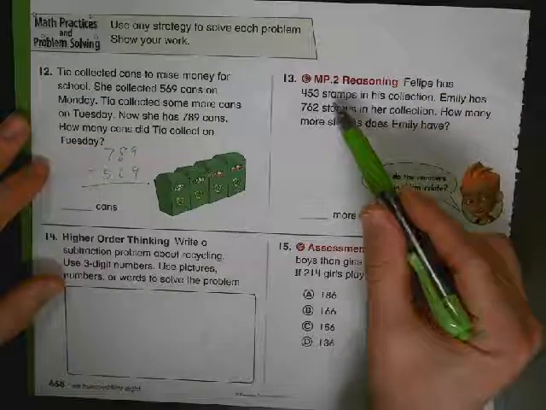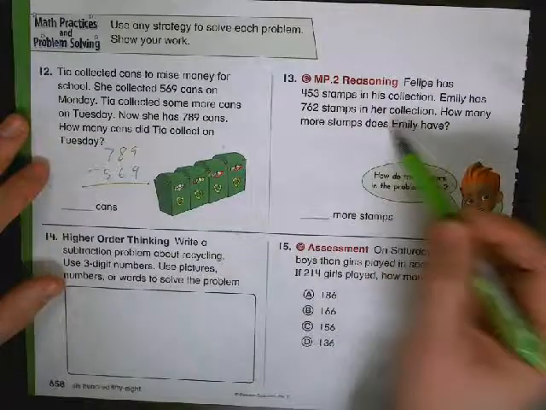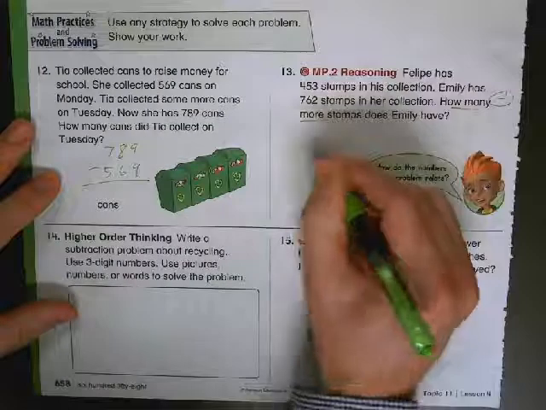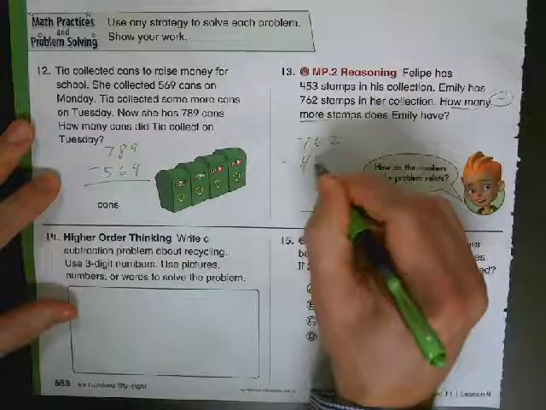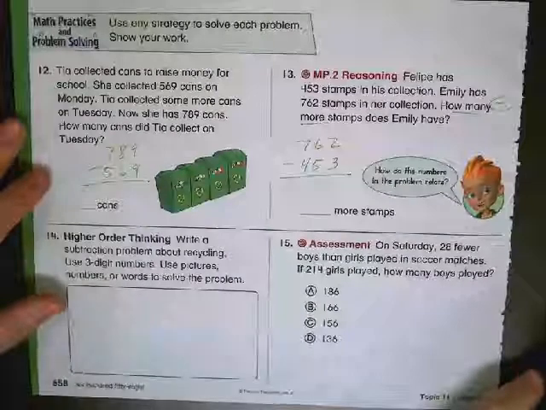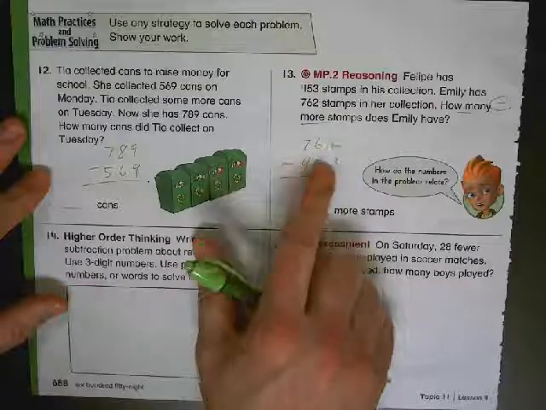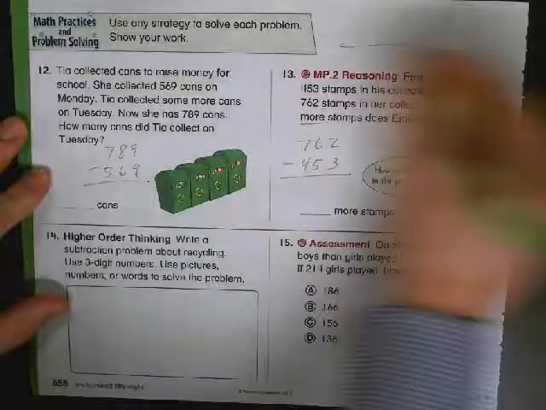Philippe has 453 stamps in his collection. Emily has 762 stamps. How many more stamps? How many more, subtraction. 762. Always subtract the bigger number, not which one comes first. So this is going to require regrouping. If you're going to regroup, make sure you regroup here. If not, use an open number line up here.